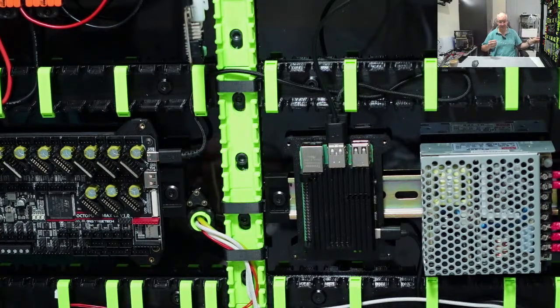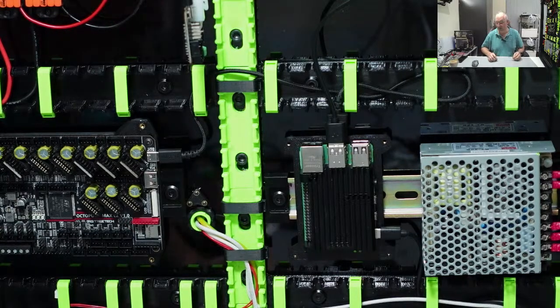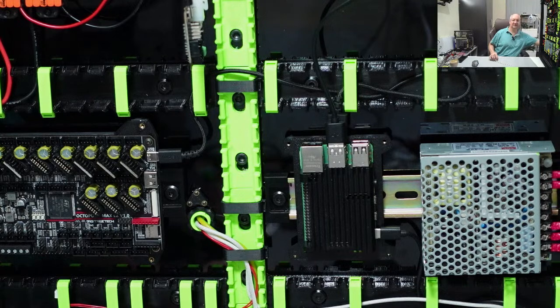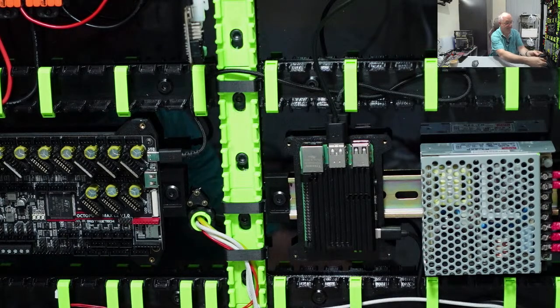So switch the power on that board. Let's just put this one over here and do that maybe.